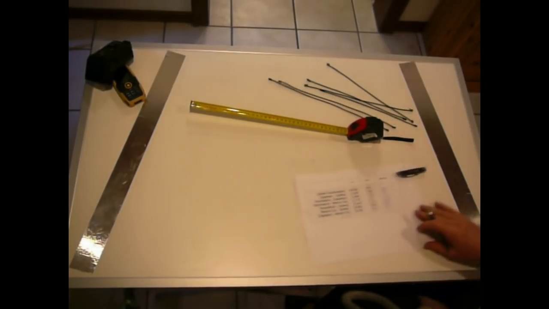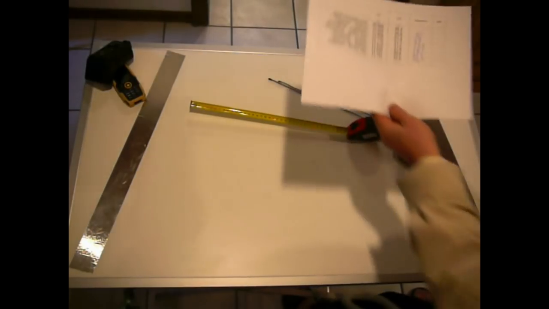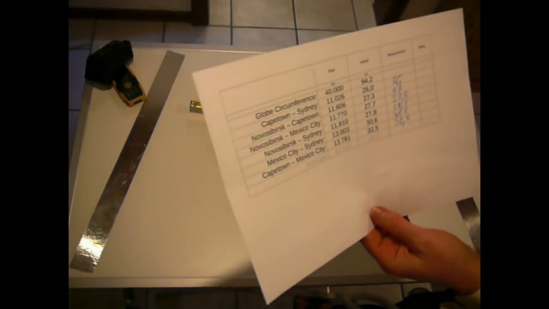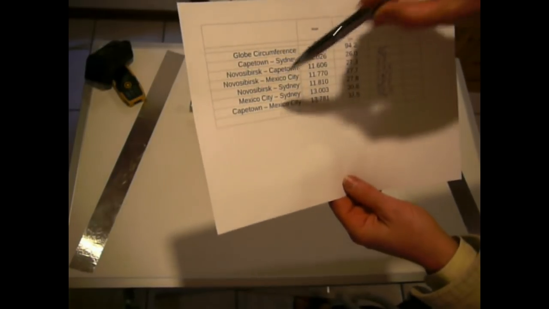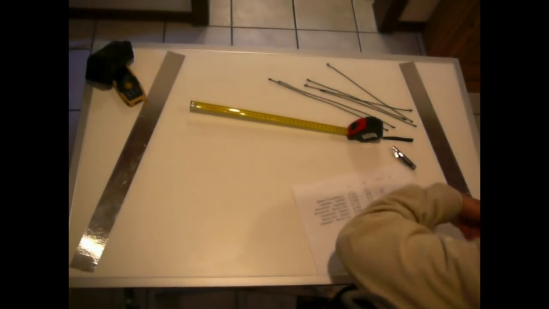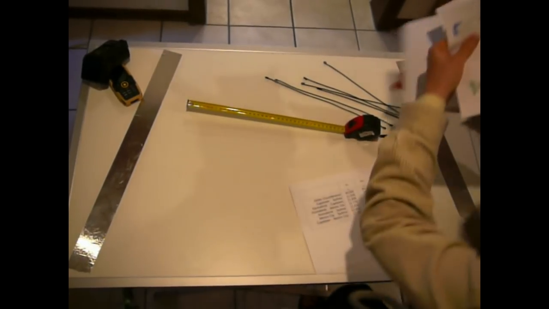What I already did is that I produced this table with the help of Google Maps. I looked up the distance between each of these cities and printed them out so that I can take them with me, but you can do this very well yourself. I have all the data here.